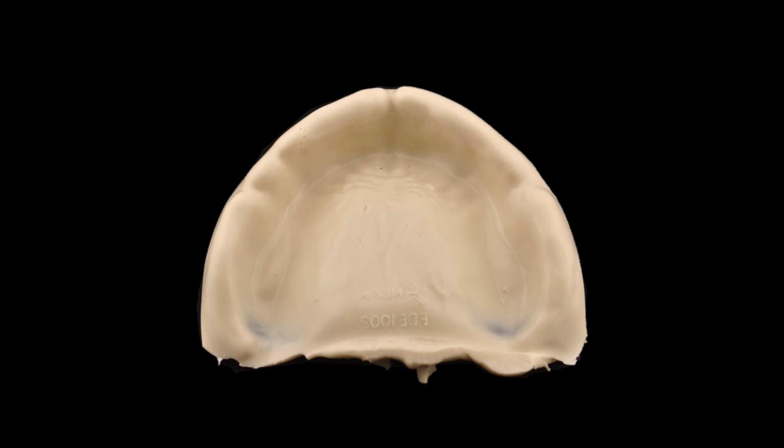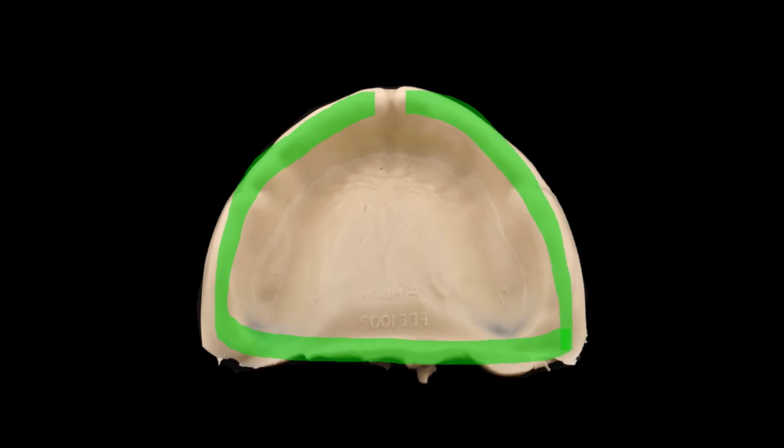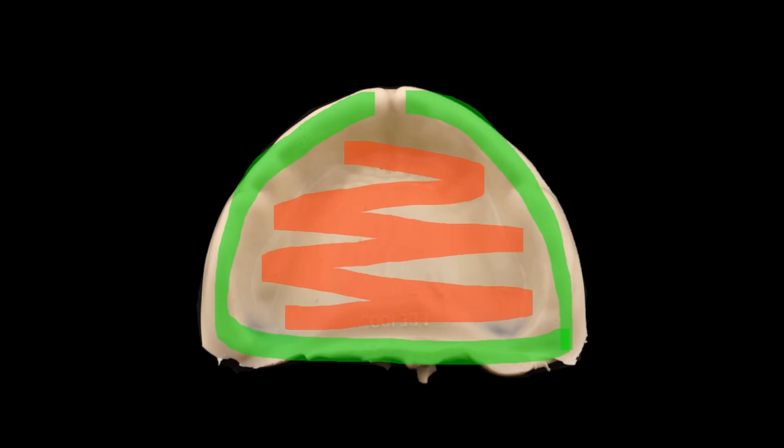Properly mixed alginate has zero to minimal presence of bubbles or voids. In the areas in green, voids equal to or less than 2 millimeters are okay to have, but the palate area should be as intact as possible, with zero to some bubbles, but less than 1 millimeter is okay in this area. Make sure you're capturing the hamular notches of your patient.